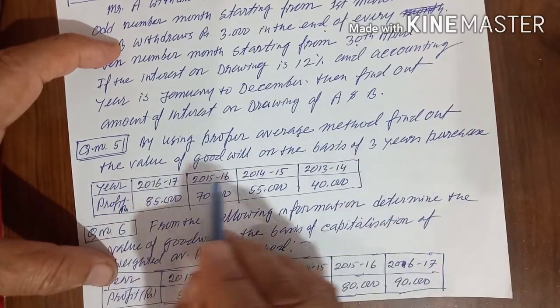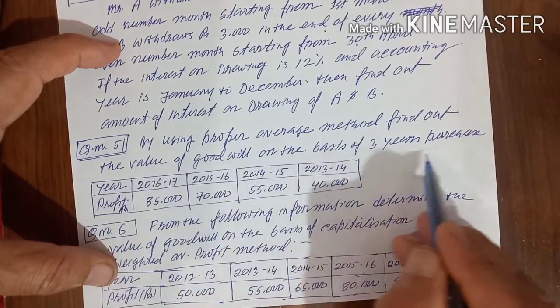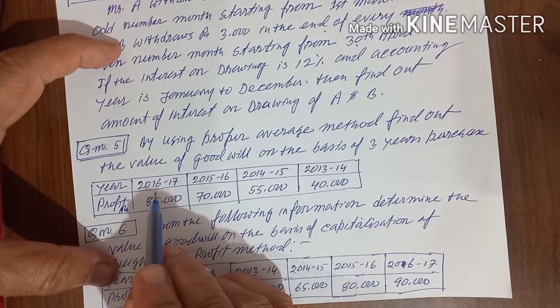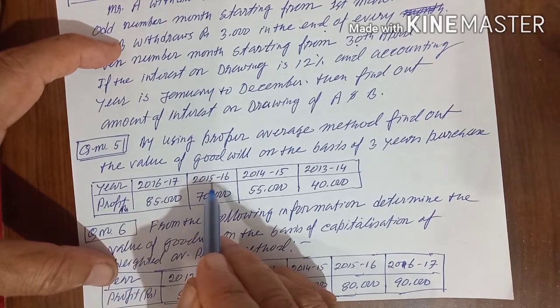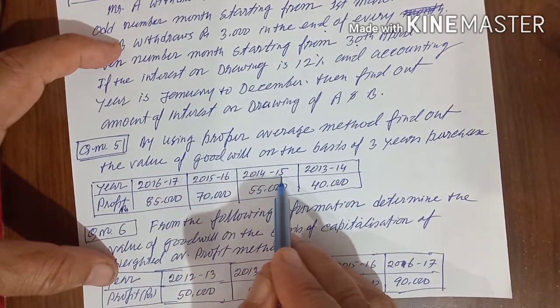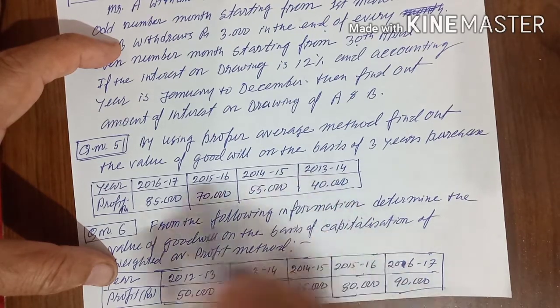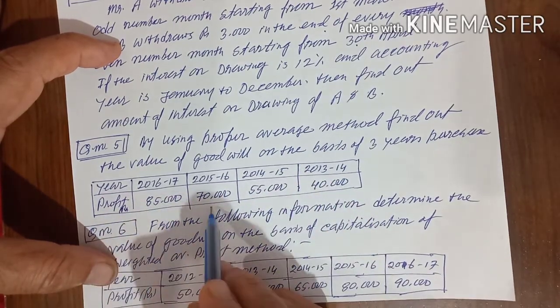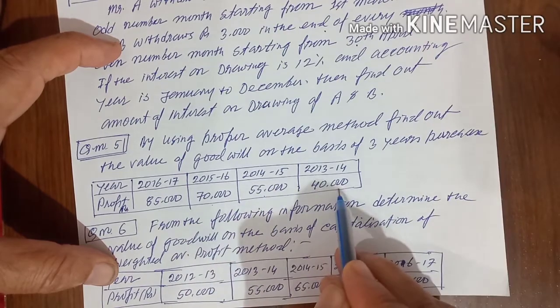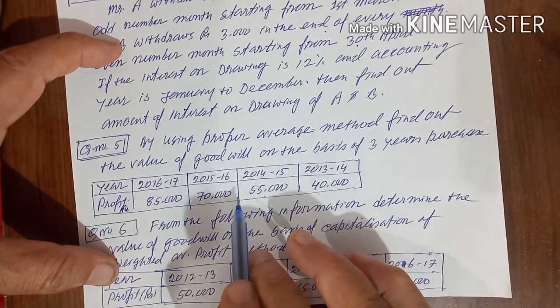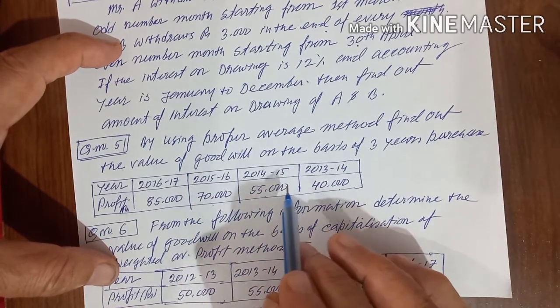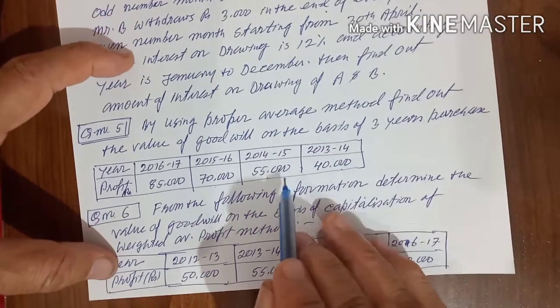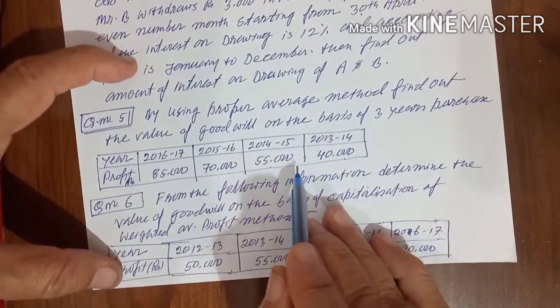Find out the value of the goodwill on the basis of 3 years purchase. The years are 2016-17, 2015-16, 2014-15, 2013-14, and the profits are 85,000, 70,000, 55,000 and 40,000. I will not say anything more. You will try to do it. I hope that everyone will be able to do it.